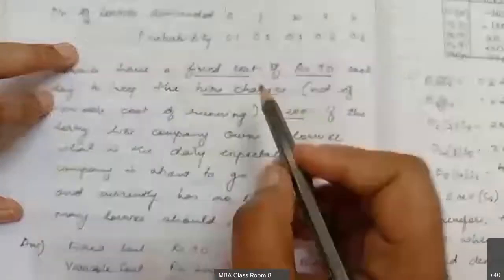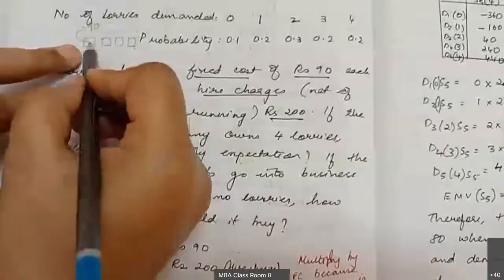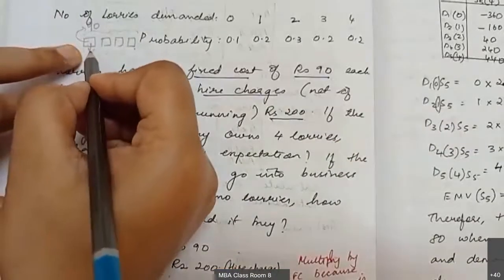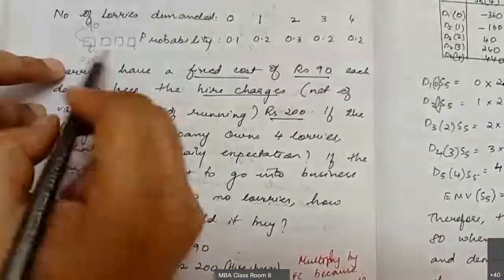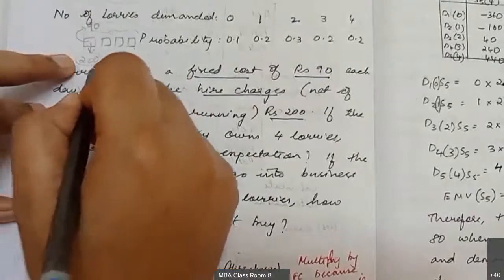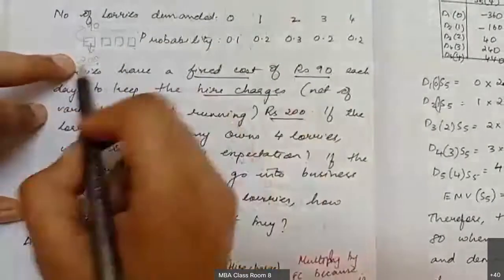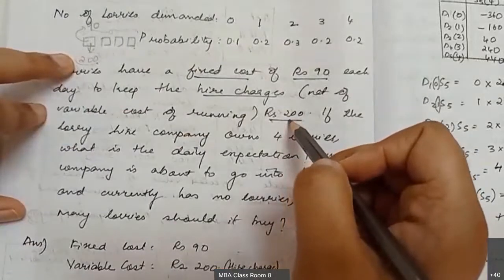Now, what have they told? The hire charge is rupees 200. So if one customer comes for one lorry, then you will give this lorry to the customer for rupees 200. So this 200 is going to be your profit. For each lorry, it is 200 rupees, which is the hiring charge.